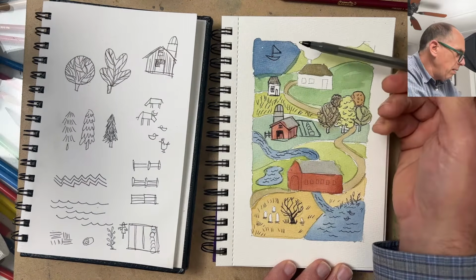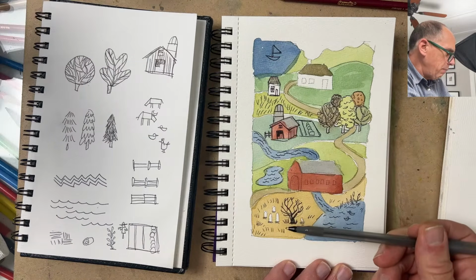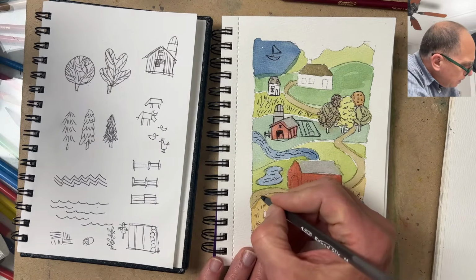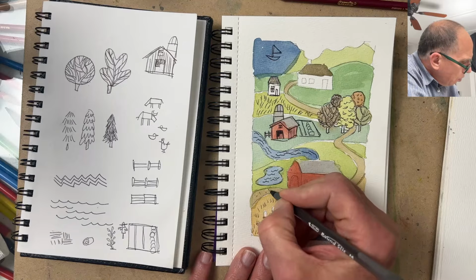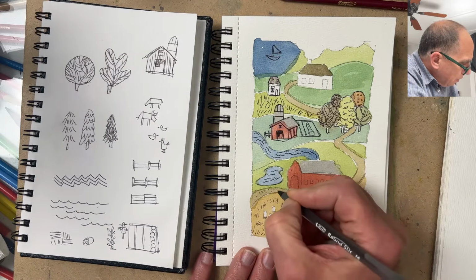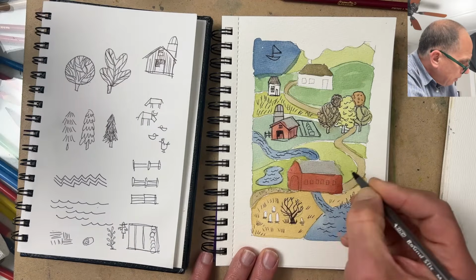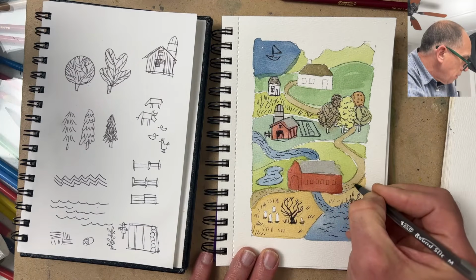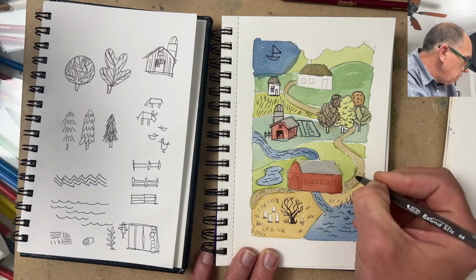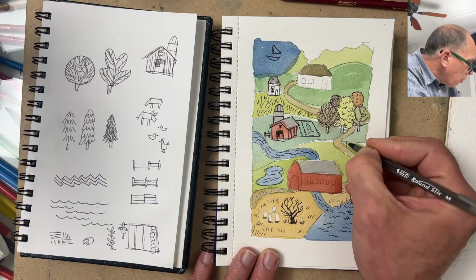So you can see how I keep adding more and more detail to my map, and the more detail I add, the more interesting it gets. Look at the path here. This is the path to grandmother's house, where I'm going to add dots maybe to it, stones. You could even put a row of fences here.